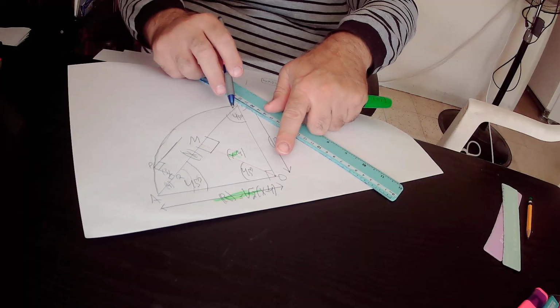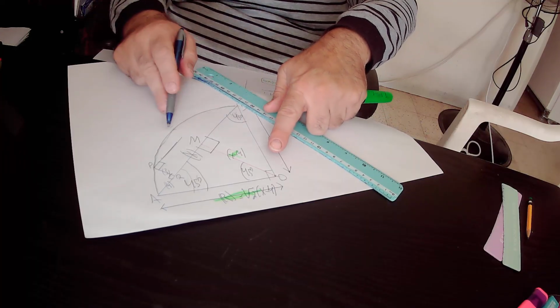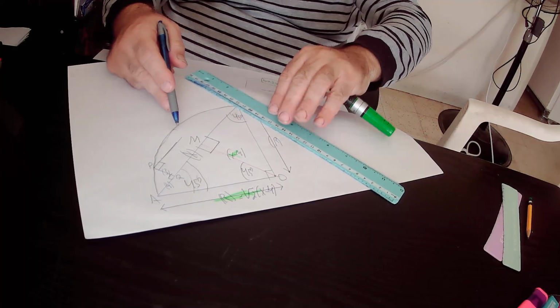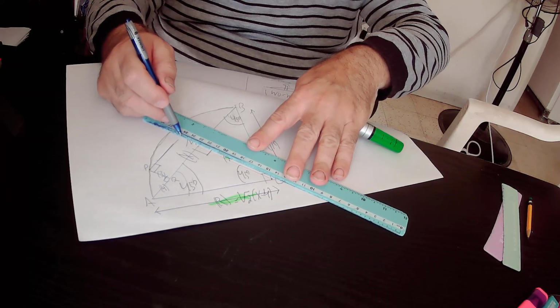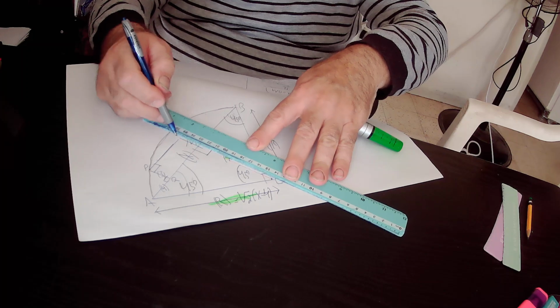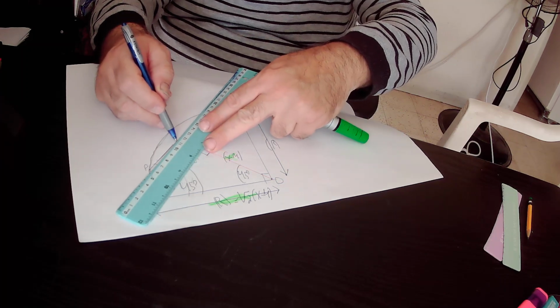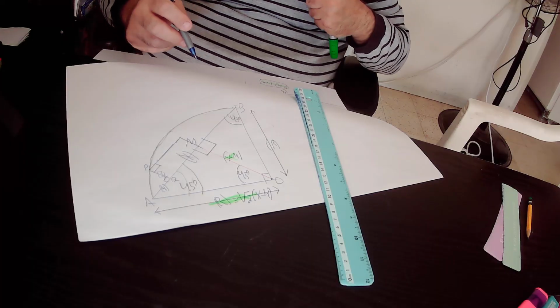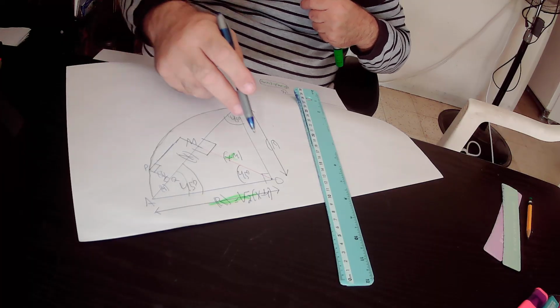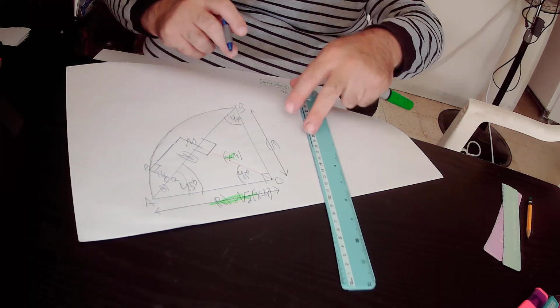And we will extend line segment OM until it touches the perpendicular from point P. We define the touching point of the extended OM and the perpendicular from point P as point N.